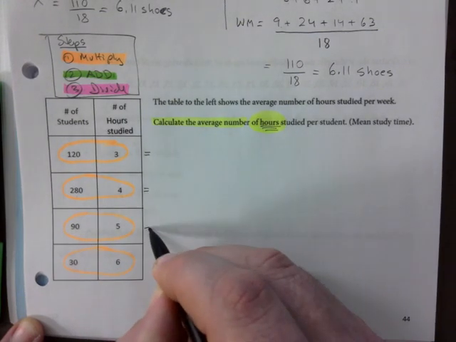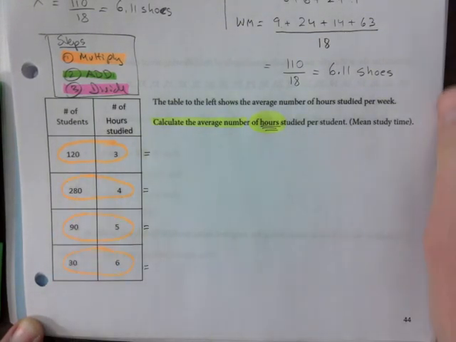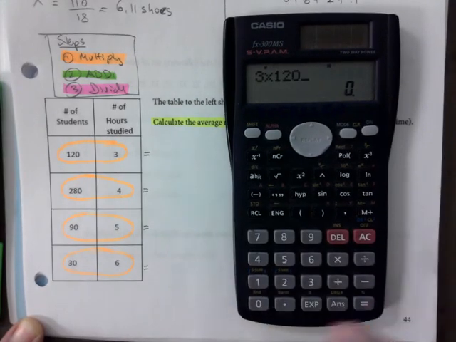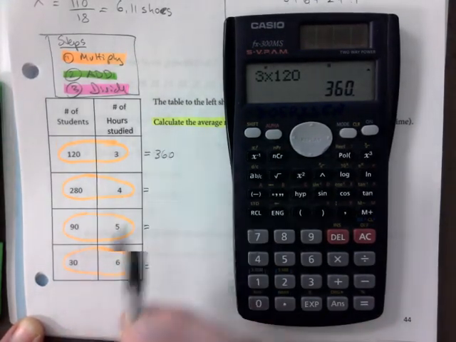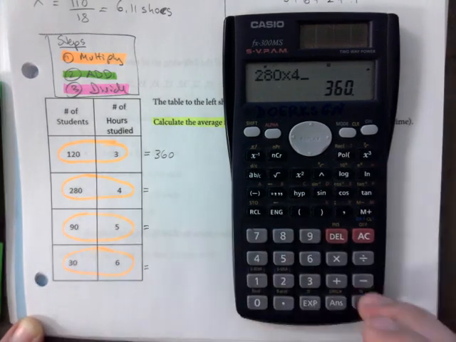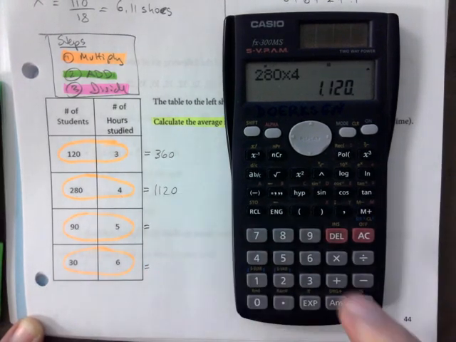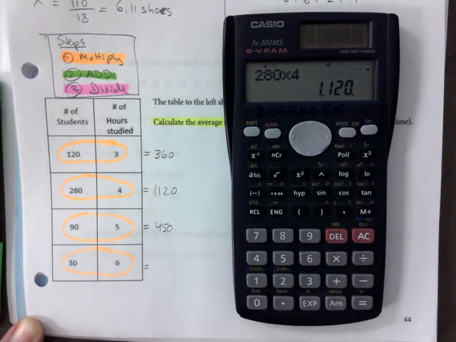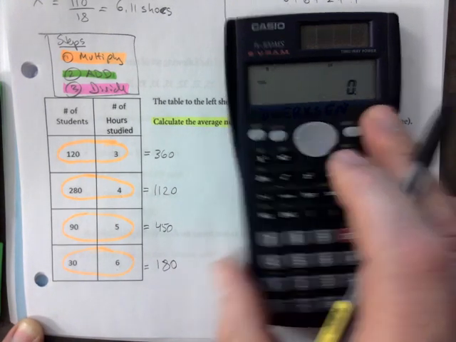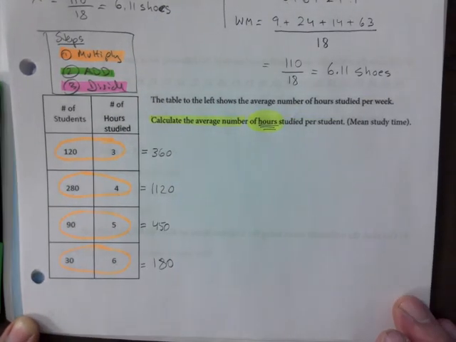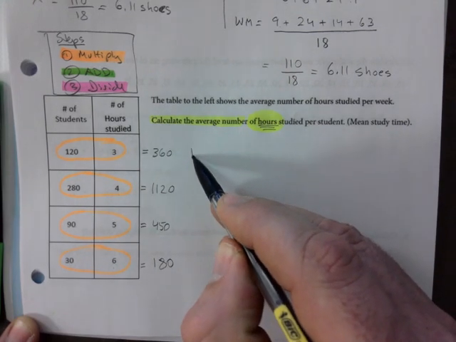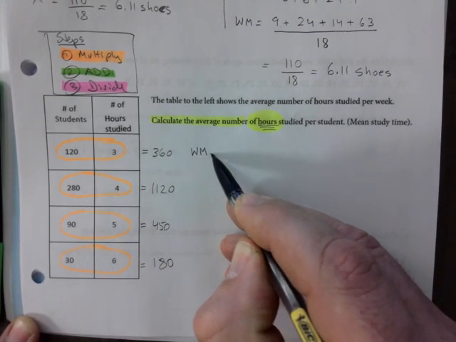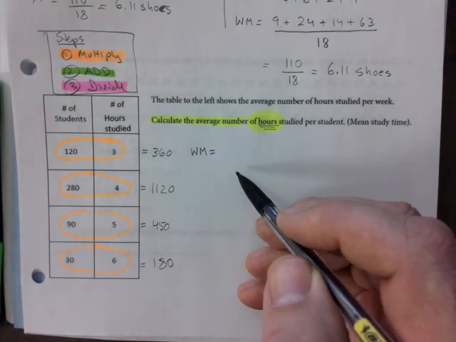Let's just have the numbers here. 3 times 120 is 360, right? 280 times 4 is 1120. 9 times 5 is 45, so 90 times 5 would be 450. And then 30 times 6 would be 180. Let's write this down here: weighted mean. When you're multiplying things, it's weighted mean, guys.